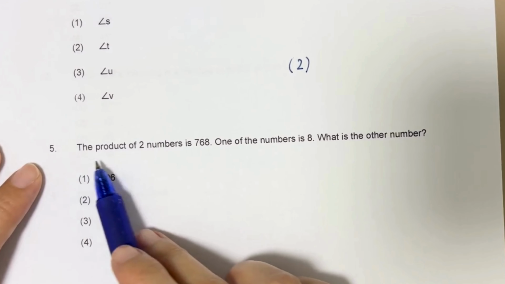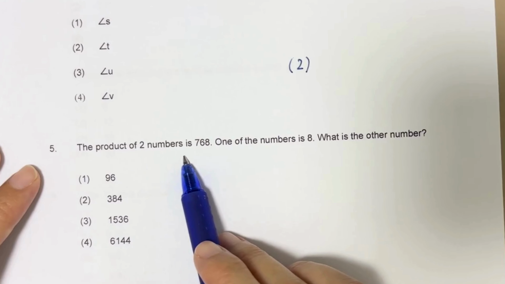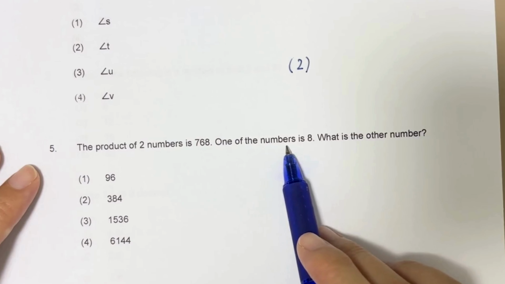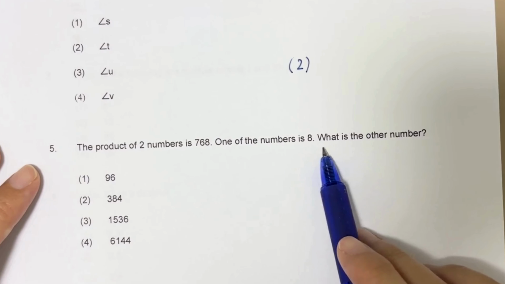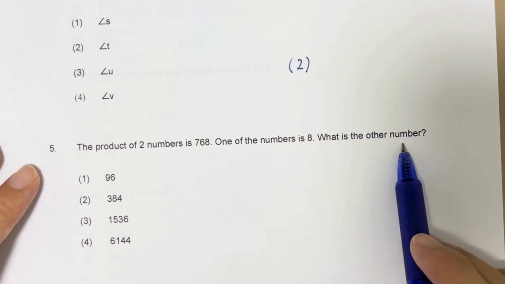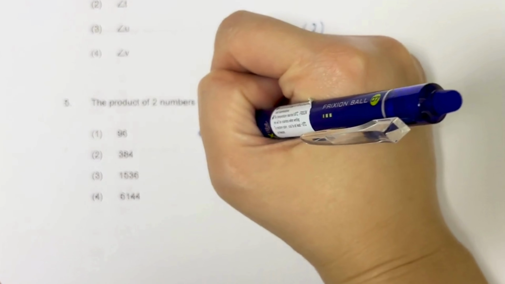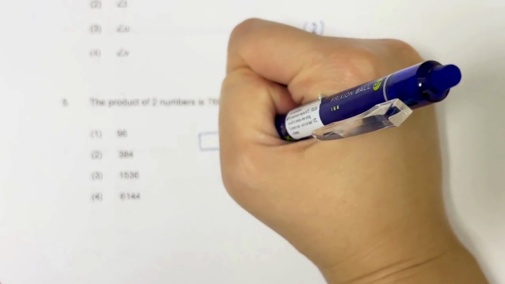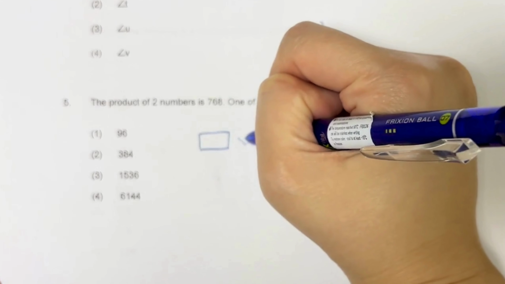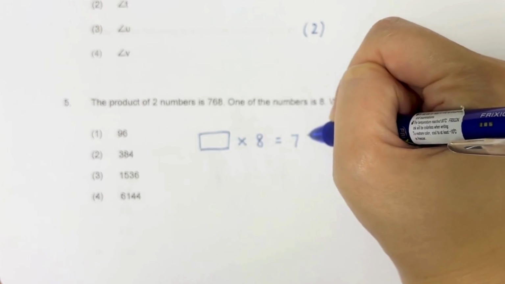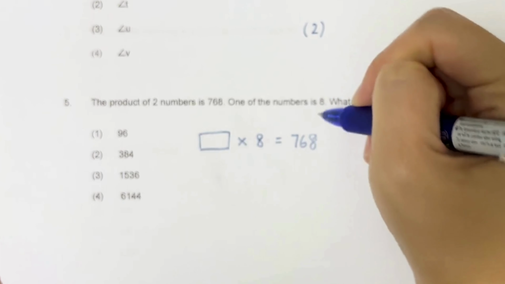Question 5. The product of two numbers is 768. One of the numbers is 8. What is the other number? So this number times 8 give me the product 768.